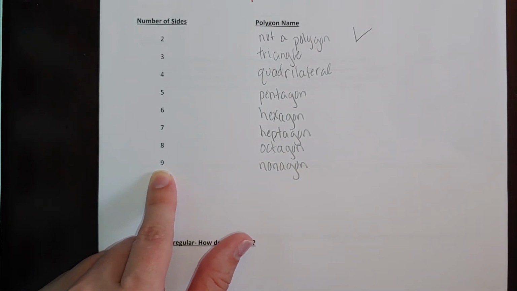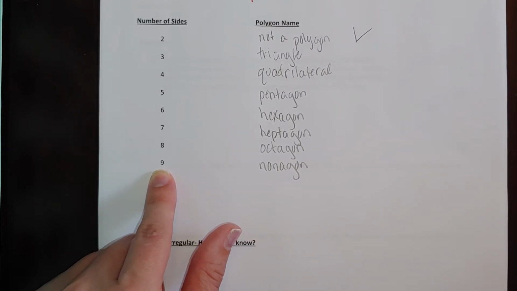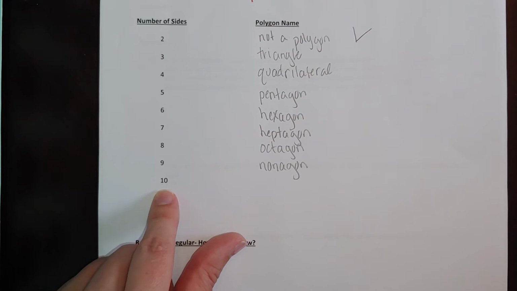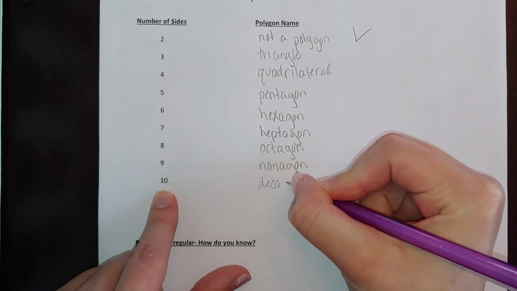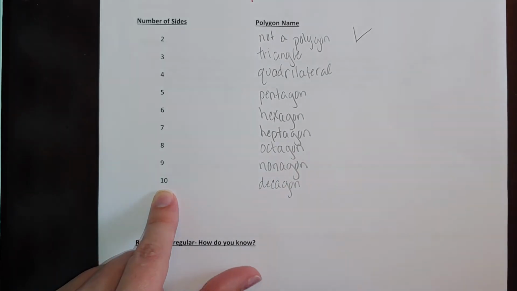So you are going to be responsible. Like if I say on a quiz or a test, this is a 9-sided figure, you have to know what that means. You have to be able to spell it. So make sure that you wrote that down correctly. Number 10 is a decagon.